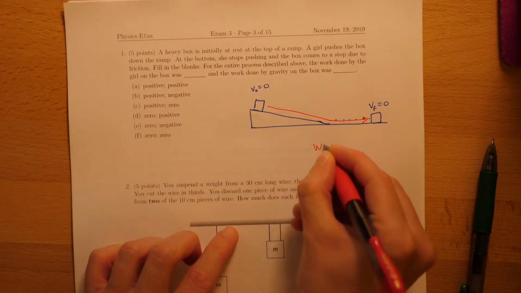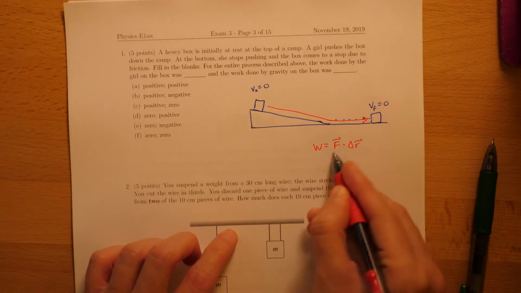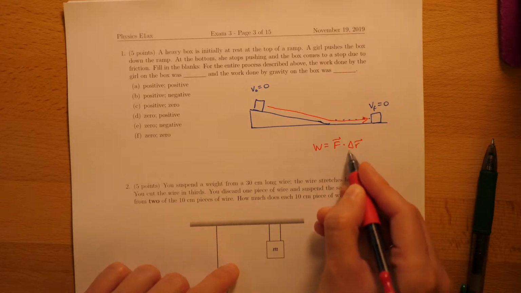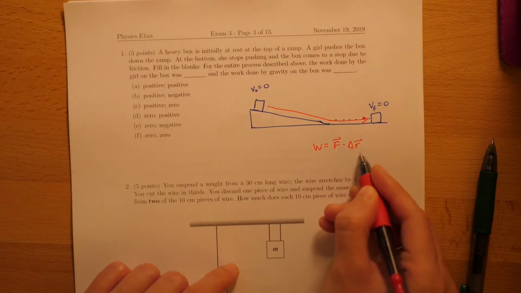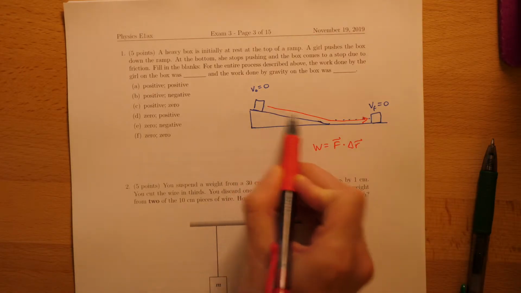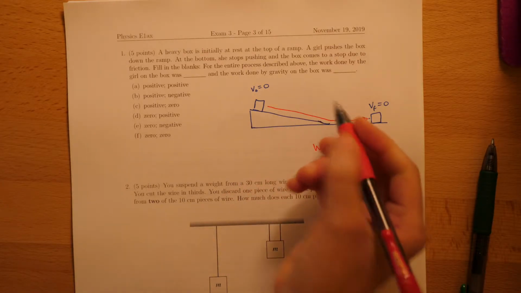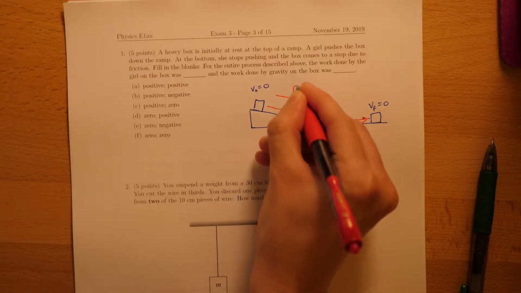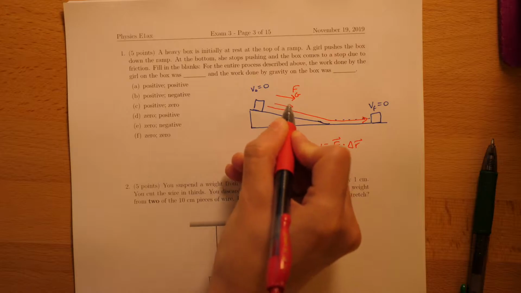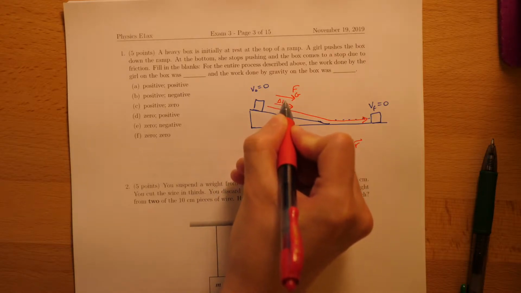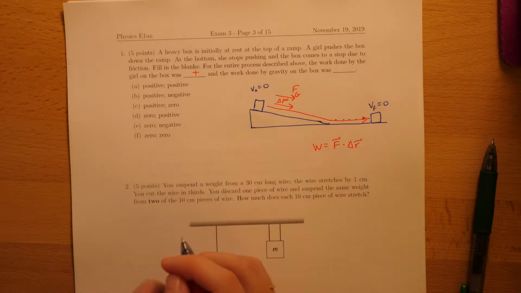So if we look at work equals F dot delta R, the sign is determined by this dot product between the force vector and the instantaneous displacement. So the box is always moving this way, and the girl is always pushing in the same direction. So her push force, so the force from the girl, is in the same direction as each delta R. So her force should be positive.